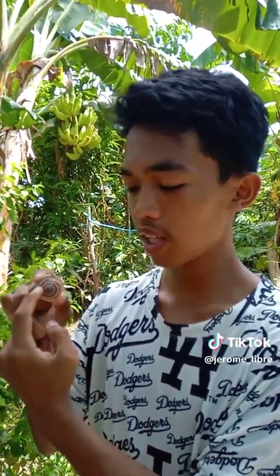The third type of pattern is spiral. These are curved patterns made by a series of circular shapes revolving around a central point. An example of a spiral pattern is this shell. This shell has a circular pattern that is revolving around the center point.